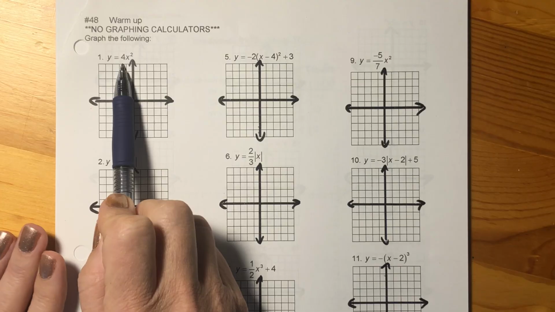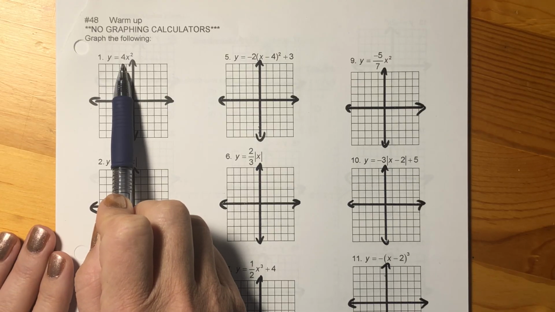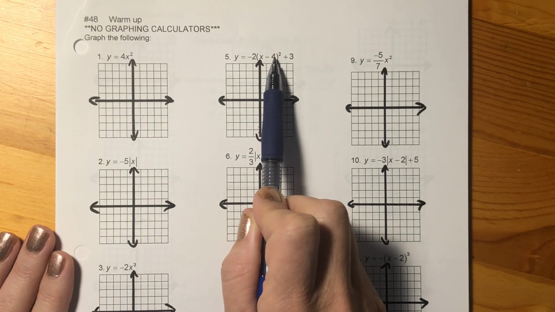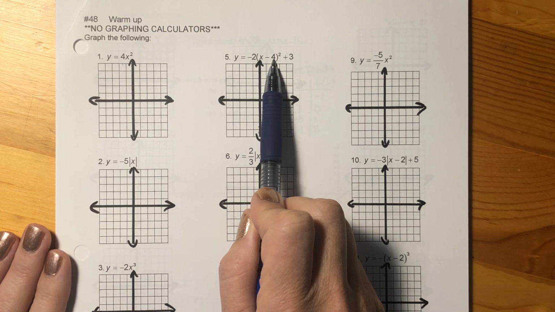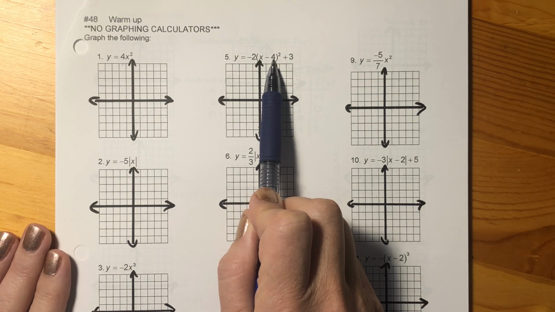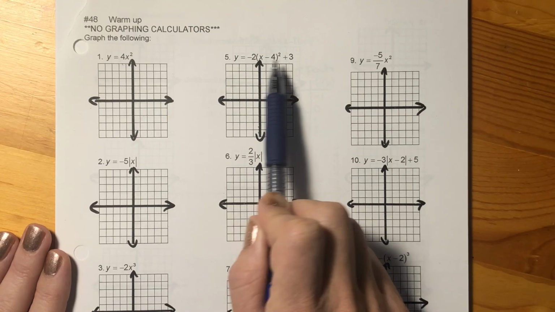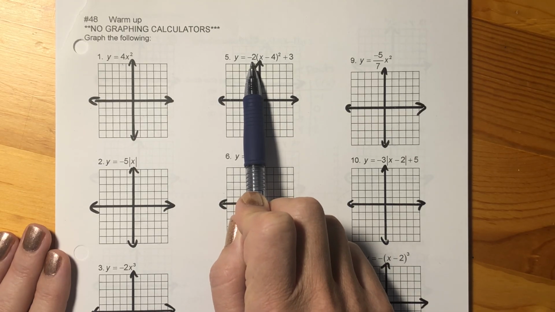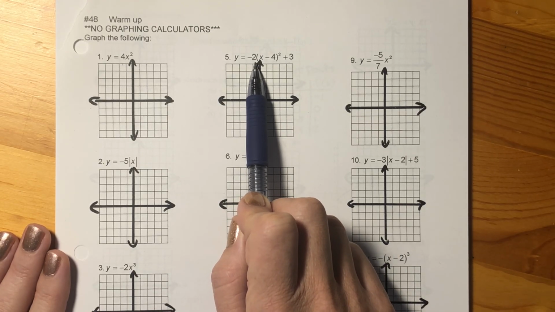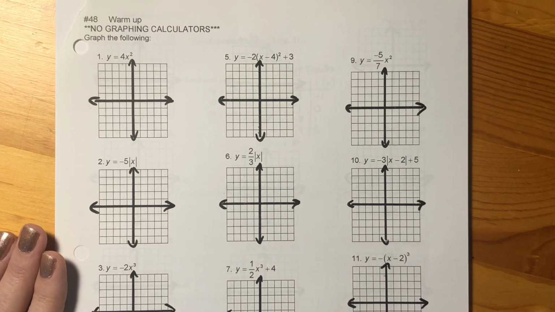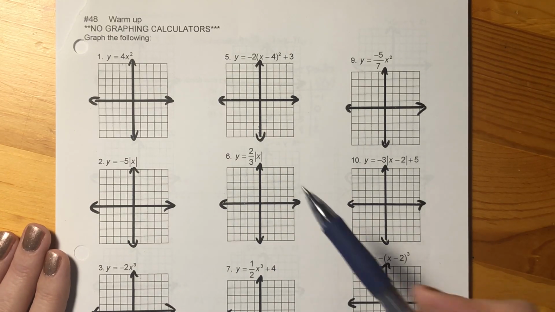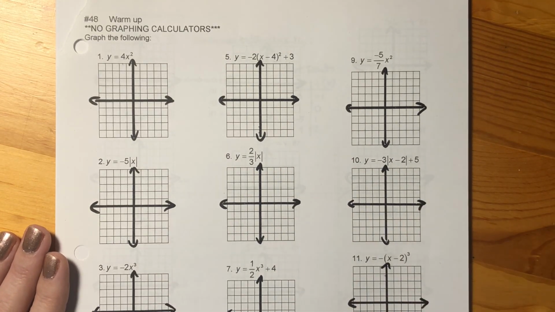Like the 4 on the outside here is going to make my parabola skinny. The inside -4 is going to make the parabola move to the right, and the +3 is going to make it move up 3, and this negative sign is going to make it open down, and 2 is going to make it more narrow. So I'm going to multiply all of my y values by 2. And so we would go through all of these values.